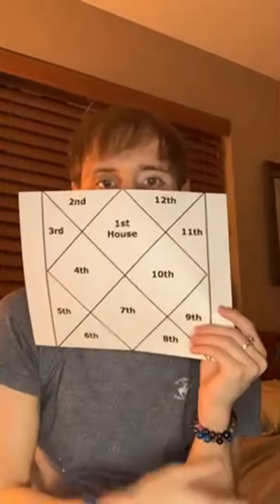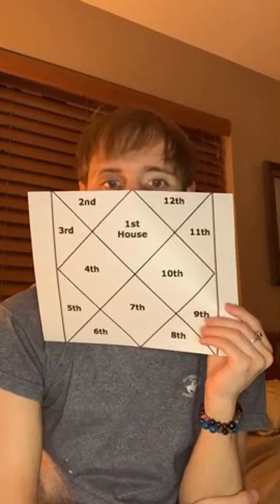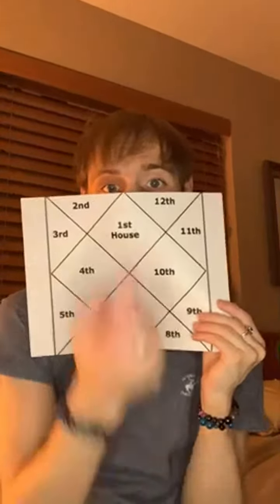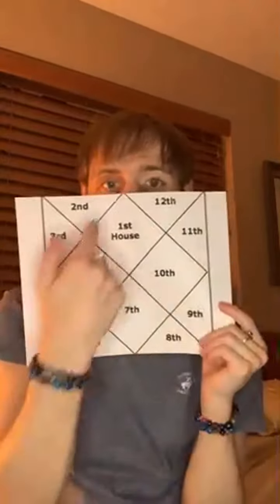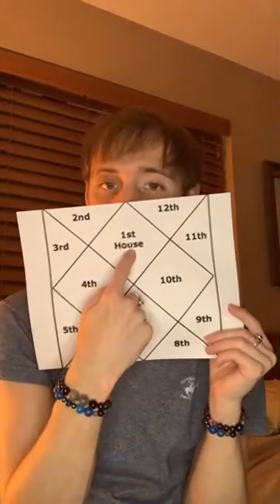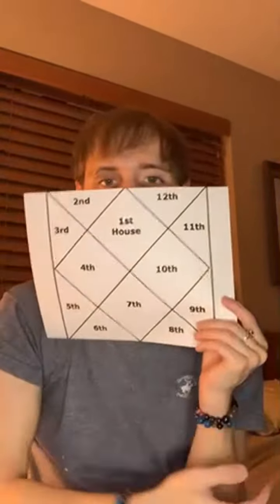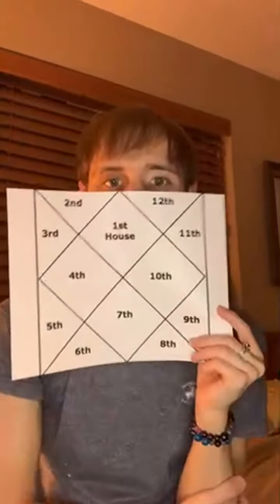Right here, second house, that's Taurus, ruled by Venus. The first house, if this was Aries, would be ruled by Mars, and then Taurus for the second house, Gemini, you get the idea.